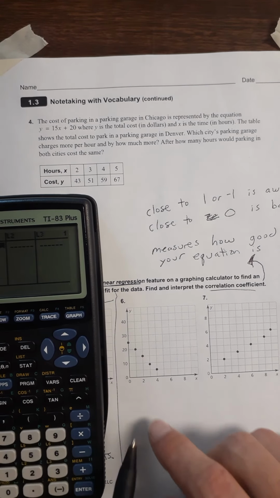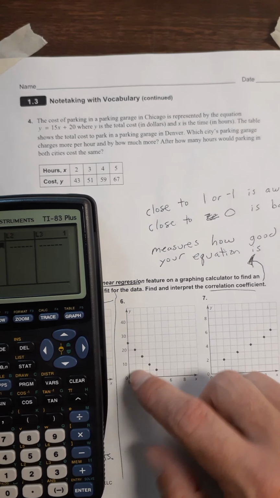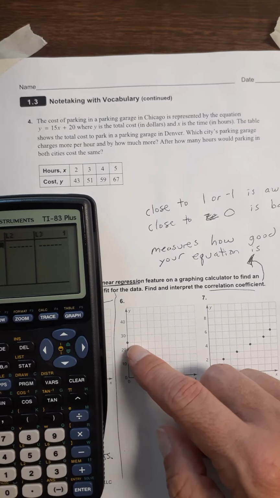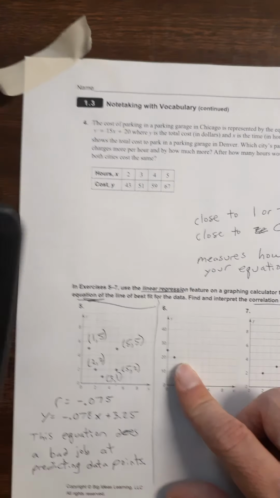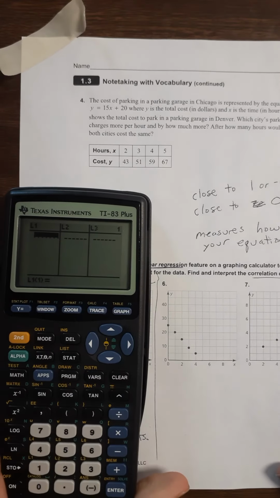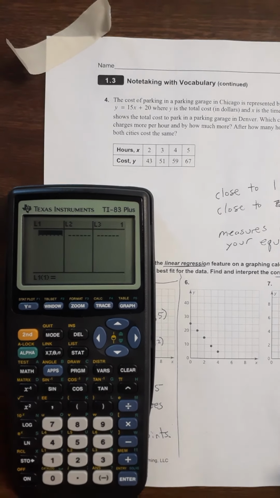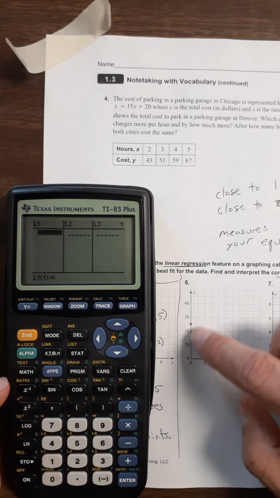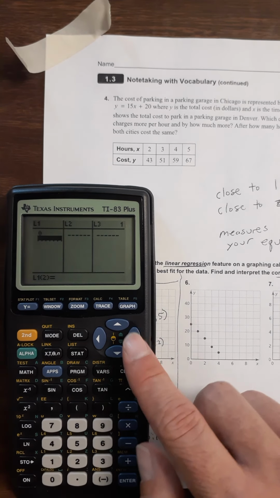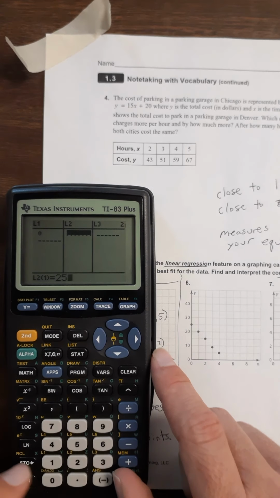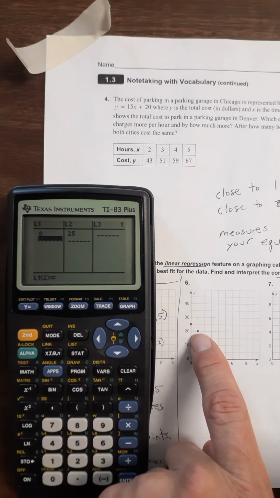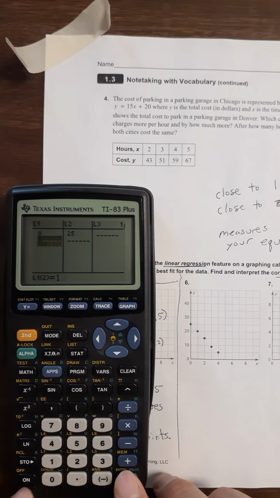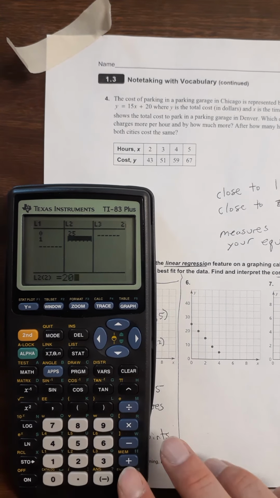All right, so this is the point 0, 25. I'm going to see if I can get this on here in a good spot. If I move that over a little. Yeah, there we go. Okay, so we've got 0, 25. 0, enter, 25, enter, okay? The next point is 1, 20.